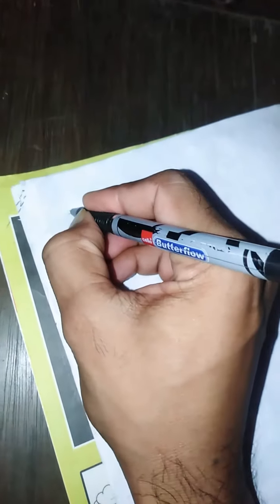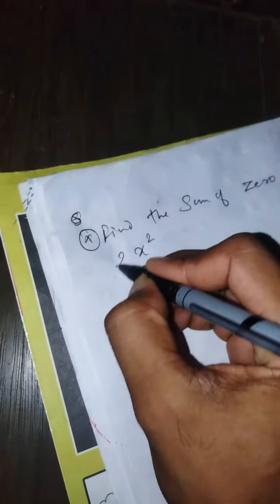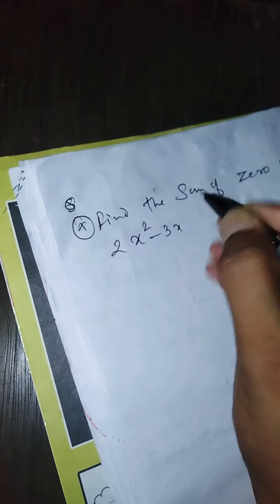Okay, let's do some more questions. Suppose the question asked is: find the sum of zeros of 2x square minus 3x plus 8. This is the polynomial. Find the sum of zeros of this. So how will the answer come?